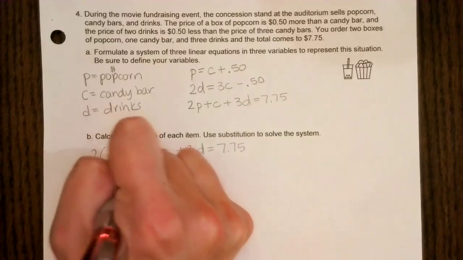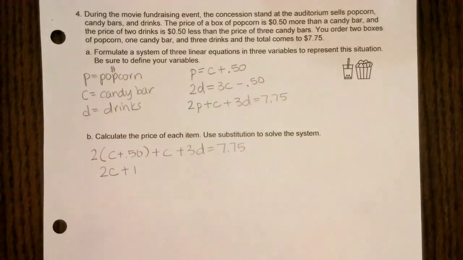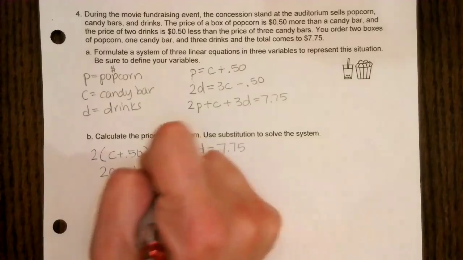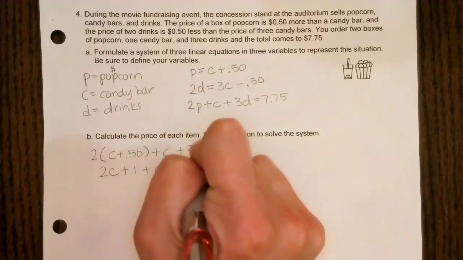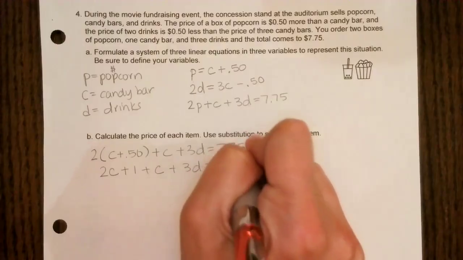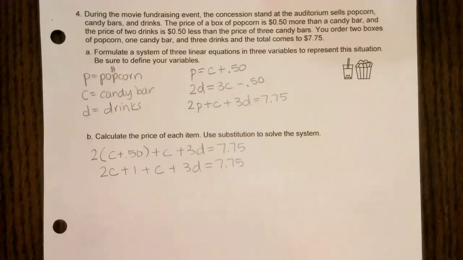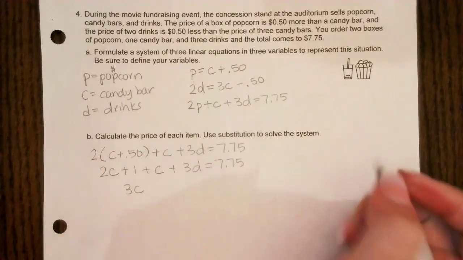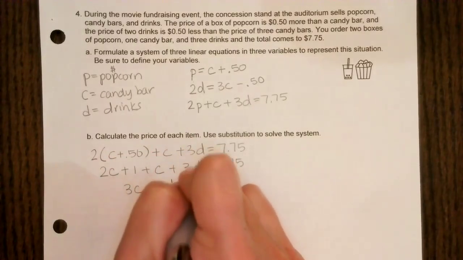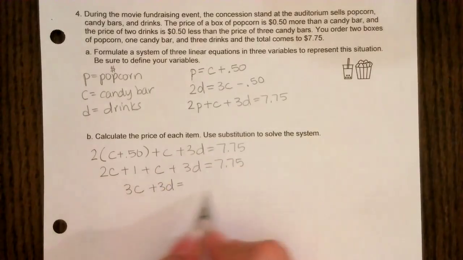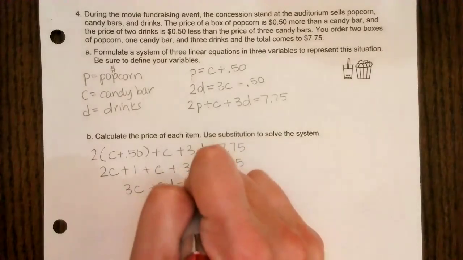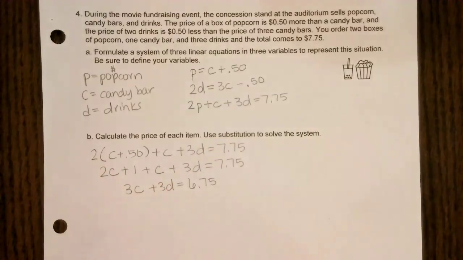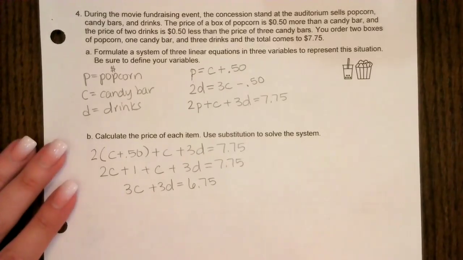We are now going to distribute, and so I get 2C plus 1 plus C plus 3D is equal to 7.75. I combine my like terms. I've got a 2C and a C, which is 3C plus 3D. And I'm going to subtract this 1 to get it to the other side. So I get $6.75. I've now got an equation, 3C plus 3D equals 6.75.